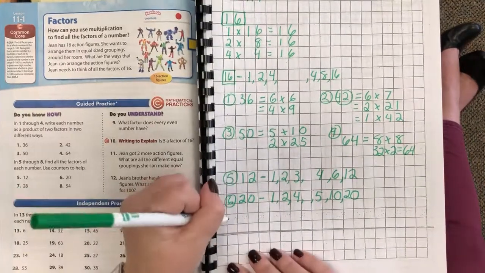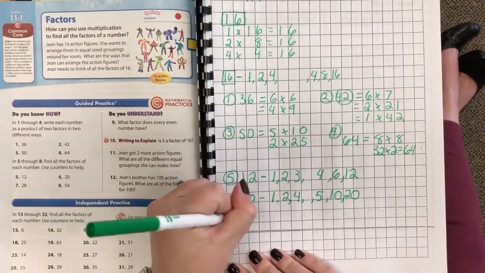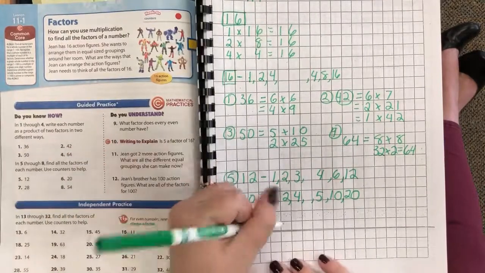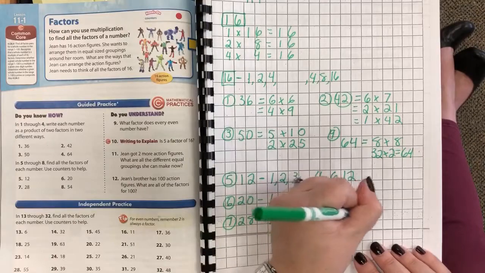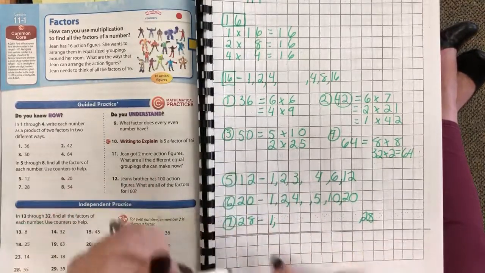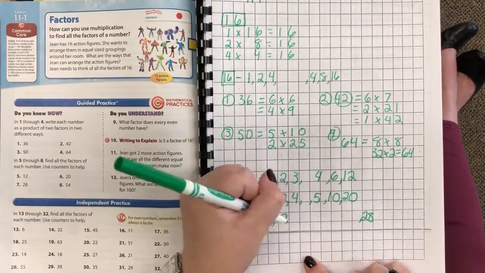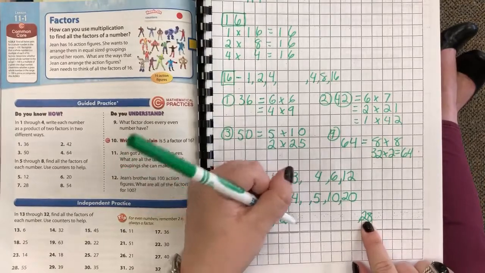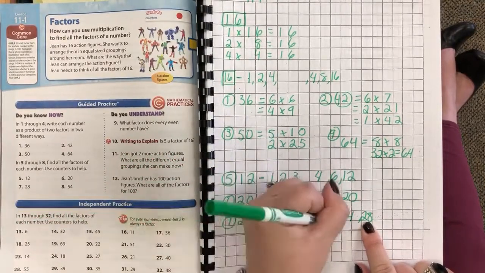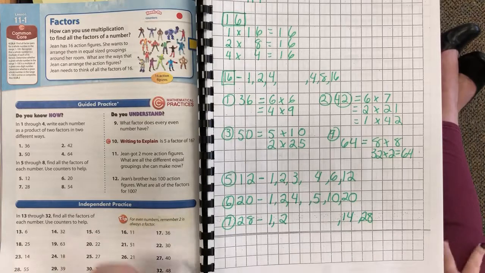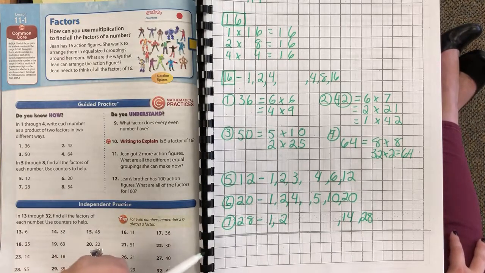Okay, number 7 is wanting all the factors of 28. Always start with 1, always end at 28. It's an even number, so I always go with 2. Now, what is half of 28? 14. Then I have to ask, okay, can 28 be divided into thirds?